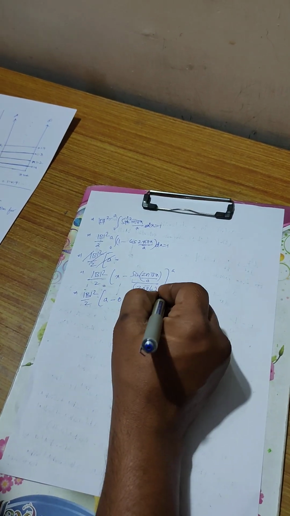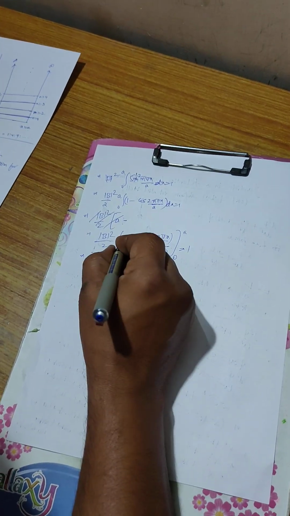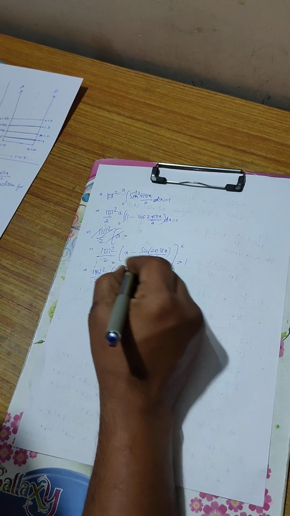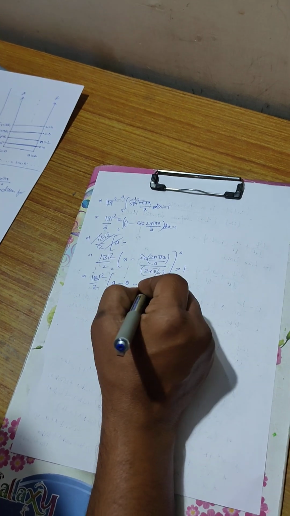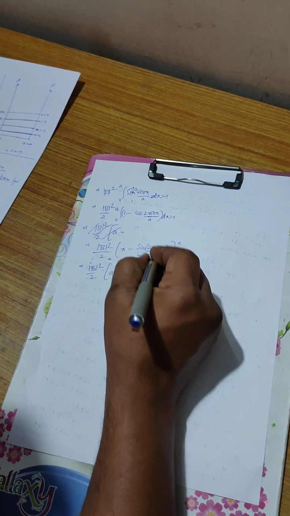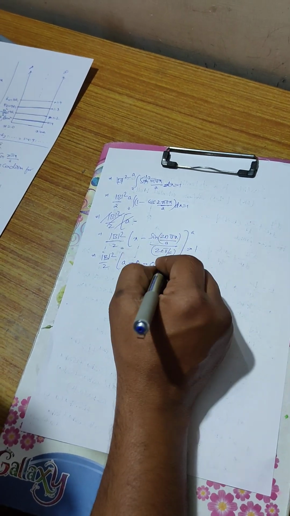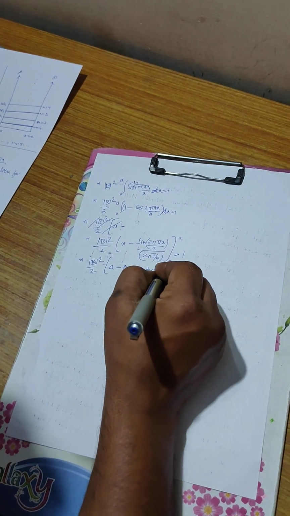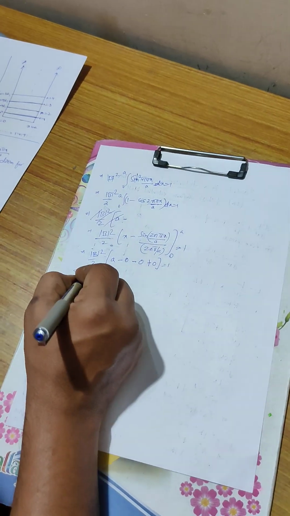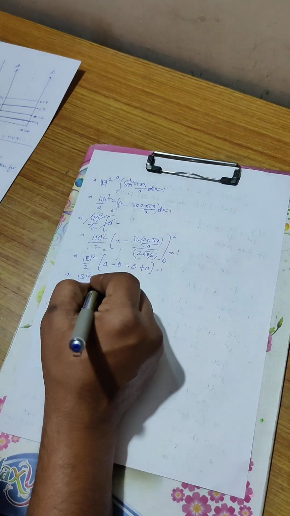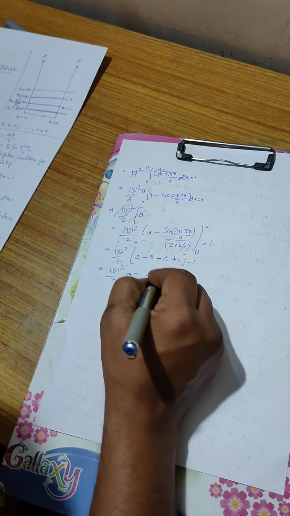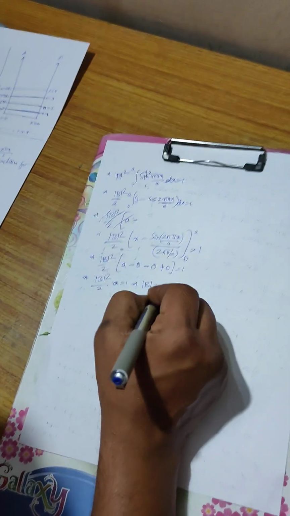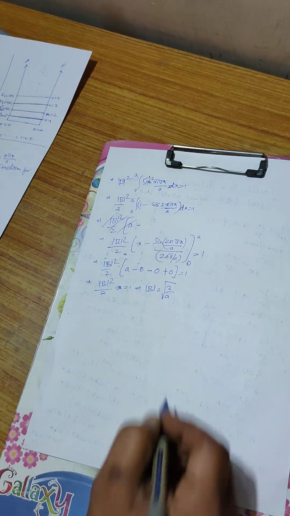Now the lower limit x equal to 0 gives sine 0, which is 0, so everything becomes 0. So this implies that modulus B square by 2 into a is equal to 1. This implies that B is equal to root over 2 by a.